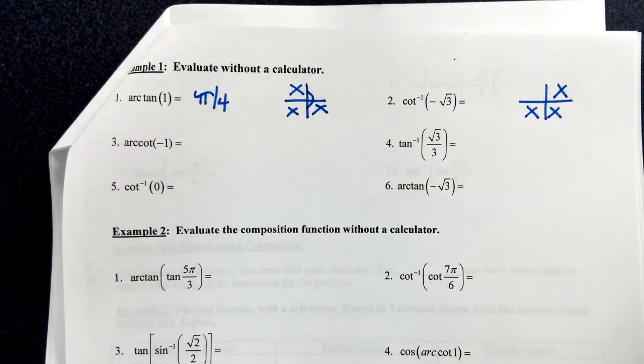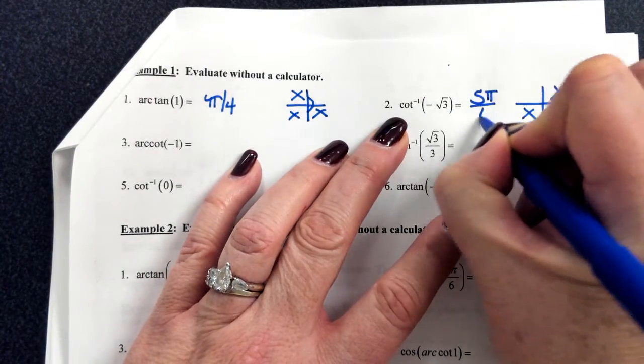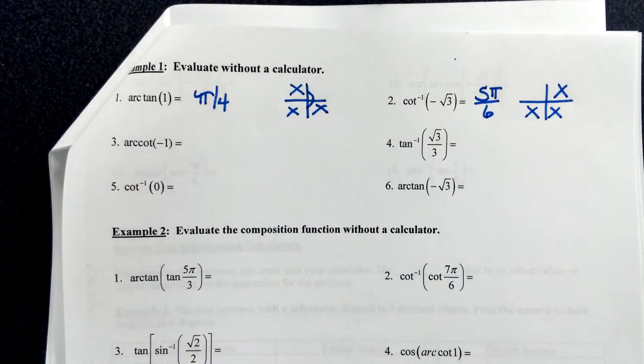So we know tangent of pi over 3 is square root of 3. Cotangent's the other one, the one with the 3's in it. So this is going to have to be at 5 pi over 6. If you know where the tangents are, the cotangents are going to be the other one when it comes to the pi over 6 and the pi over 3 families.